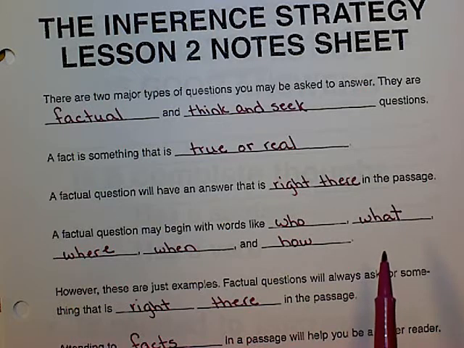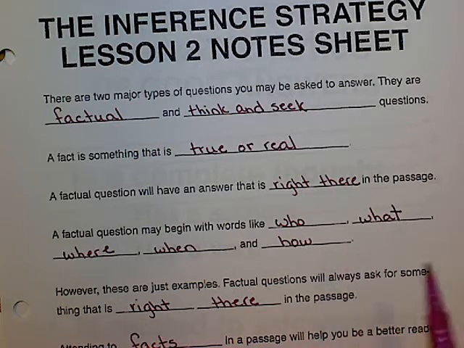Well, I'm looking for Brittany's age. So I would underline Brittany's age. Now, what clue words could I find in the passage? Well, I could find anything that is directly related. I would find words like Brittany, years, or possibly numbers like 15, 16, 17, whatever that is directly related.